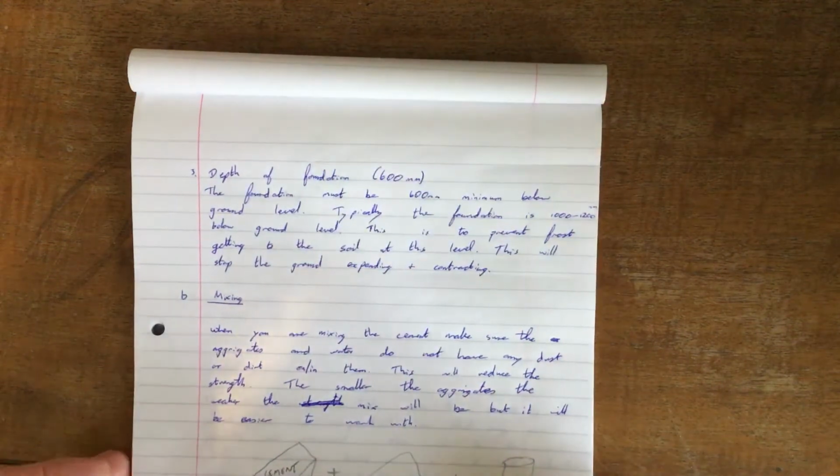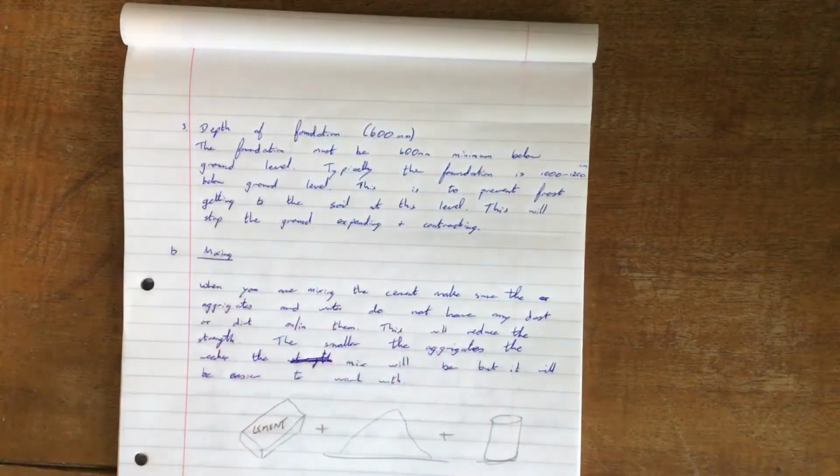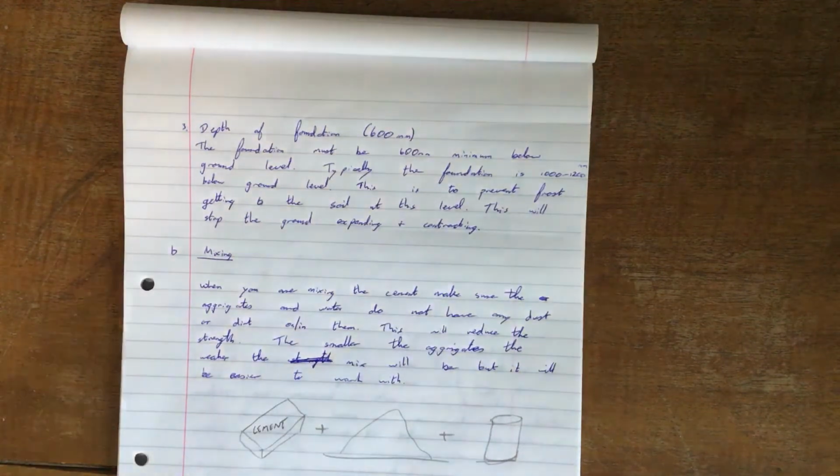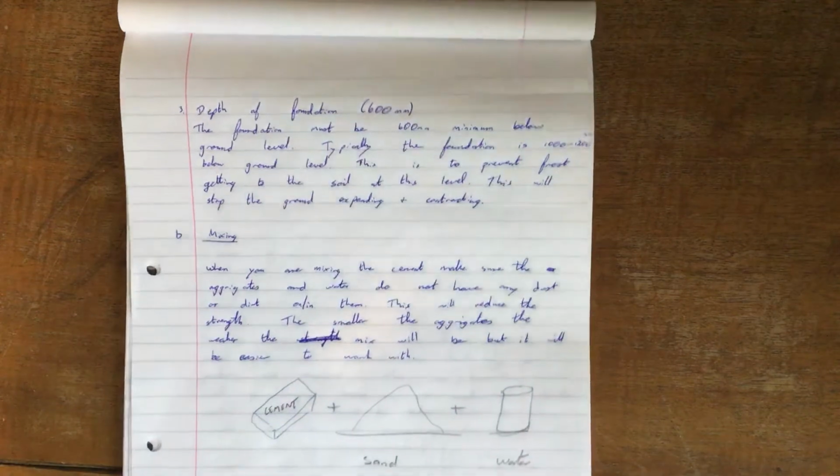So, first of all, mixing. When you are mixing the cement, make sure that all the aggregates and water do not have any dust or dirt in or on them. This will reduce the strength. The smaller the aggregates, the weaker your cement mix will be, but it will be easier to work with. So it's a fine balancing act that you have to go along with the whole time.